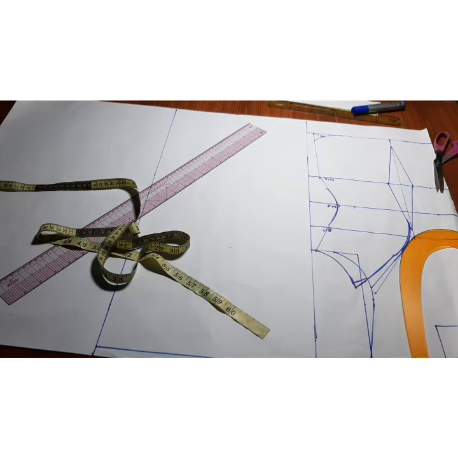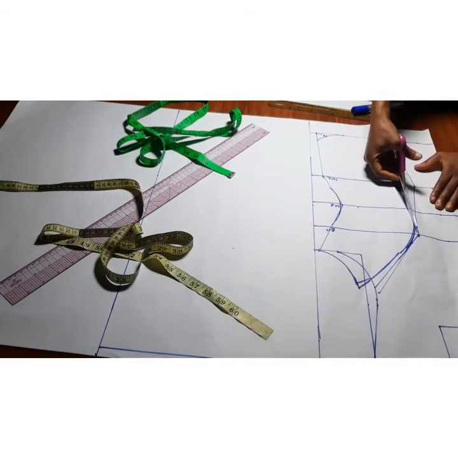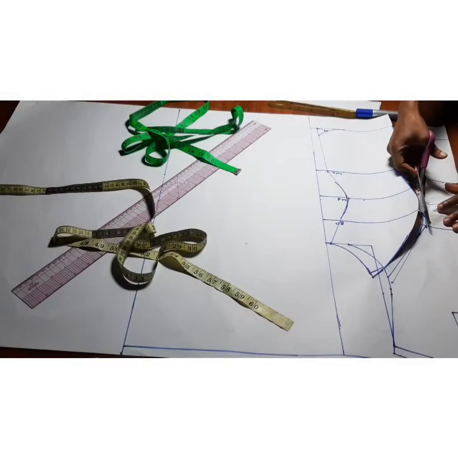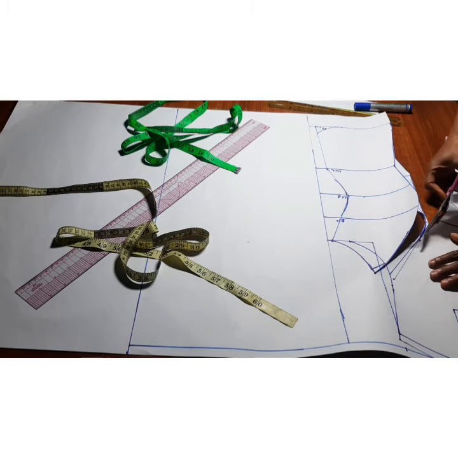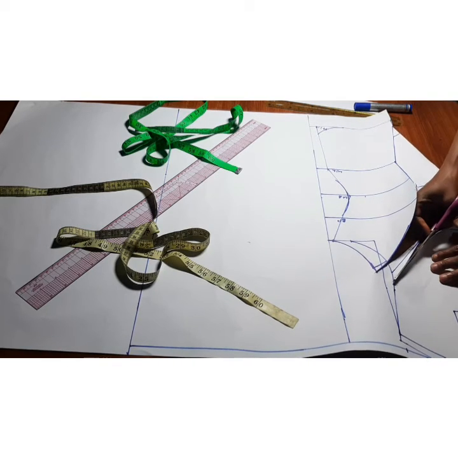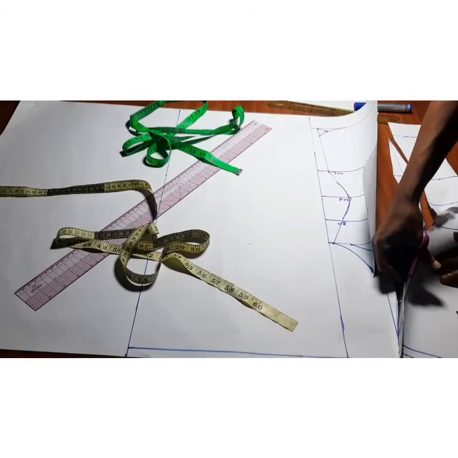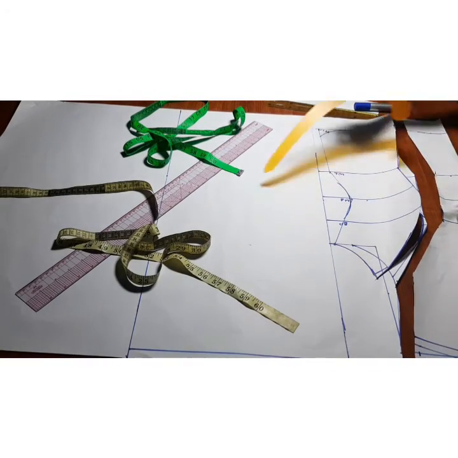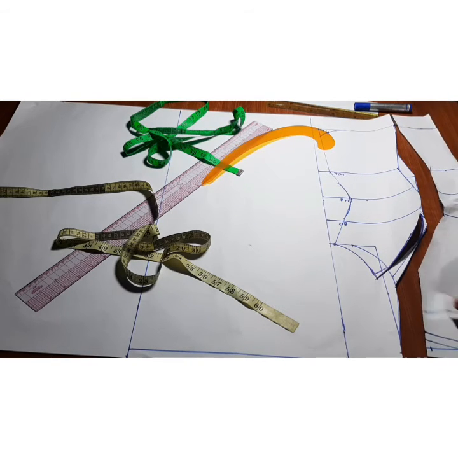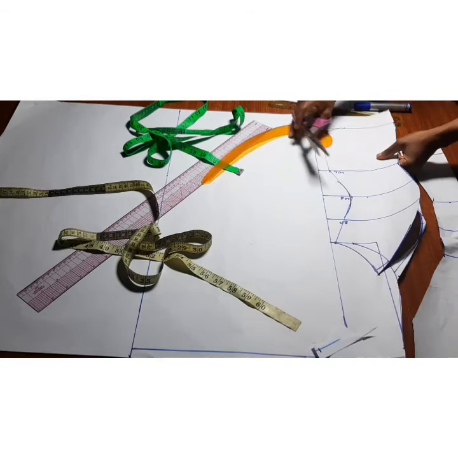And we cut the pattern. So this pattern is very beginner friendly.